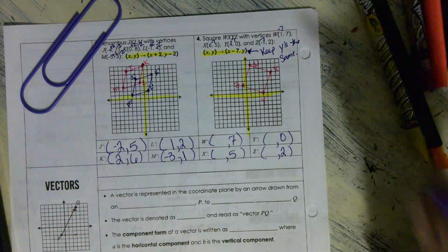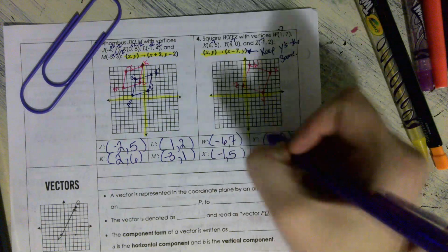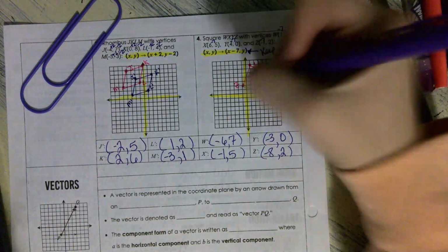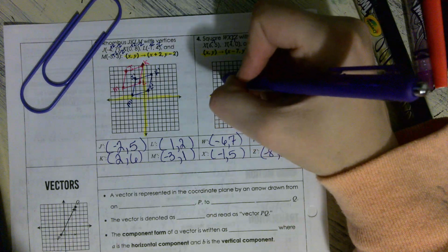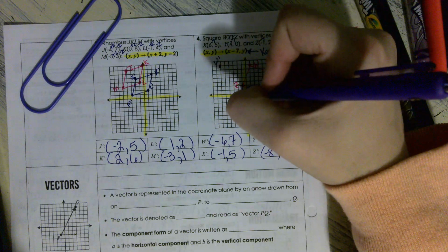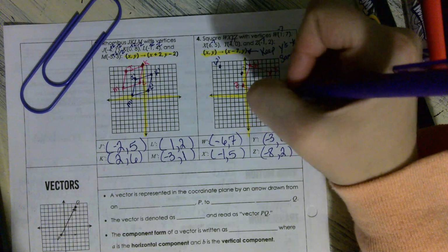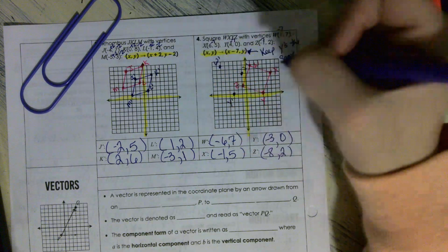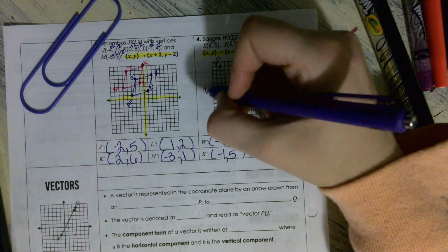Okay, I'm going to subtract 7 from all of my x's. Negative 6, negative 1, negative 3, negative 8. And then I can begin graphing. Negative 6, 6 is W prime, negative 1, 5 is X prime, negative 3, 0 is Y prime, negative 8, 2 is Z prime.